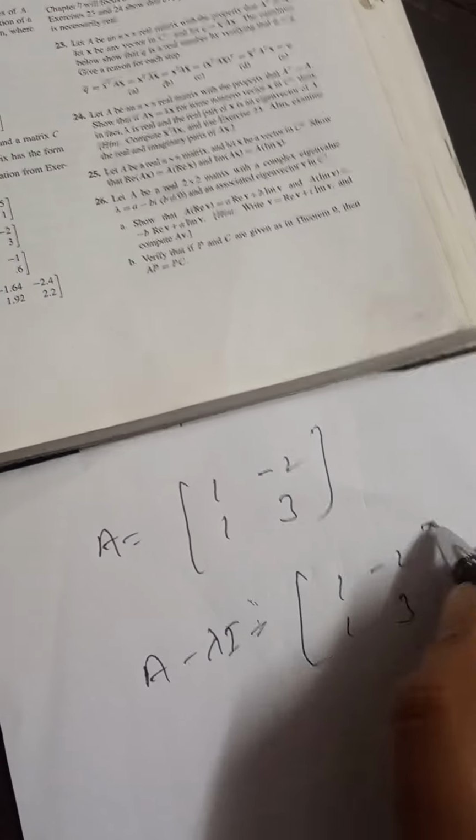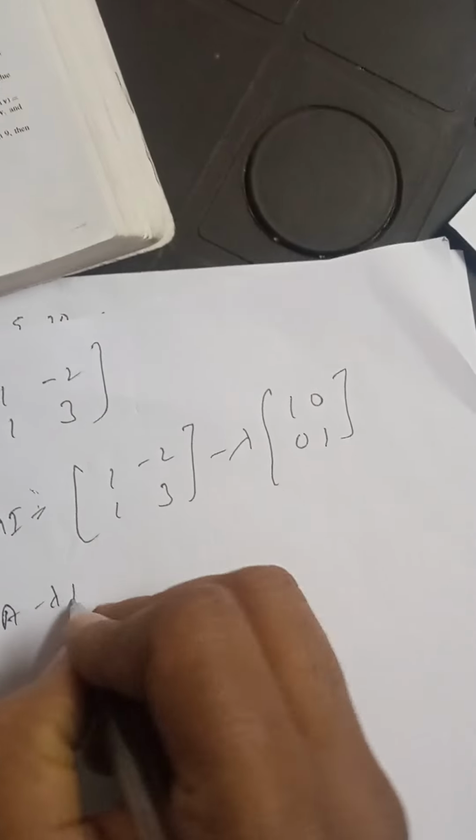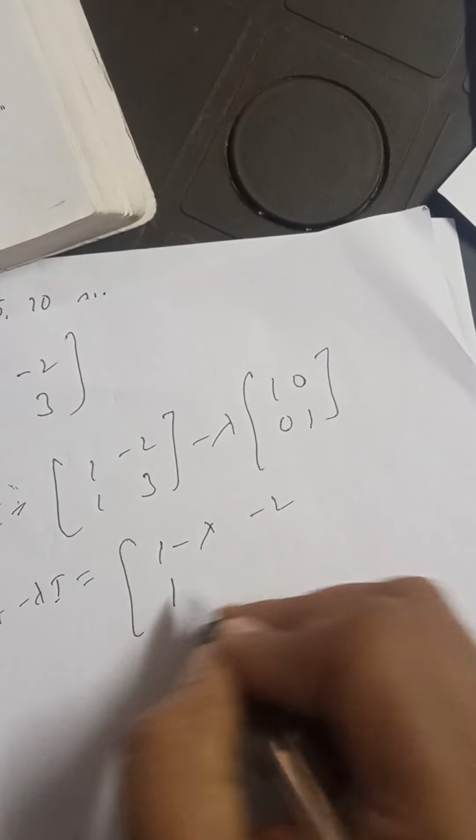A minus lambda I is 1 minus 2 1 3 minus lambda into 1 0 0 1. Right? Now A minus lambda I is equal to what you will get here? 1 minus lambda, minus 2, 1, 3 minus lambda.